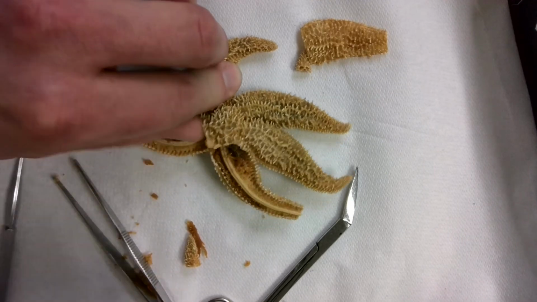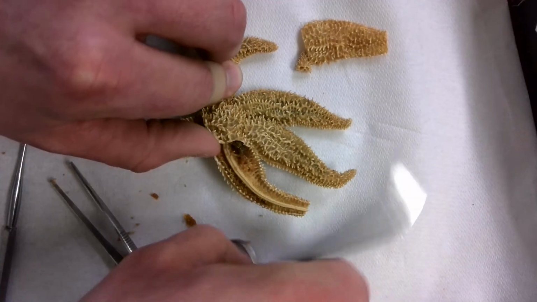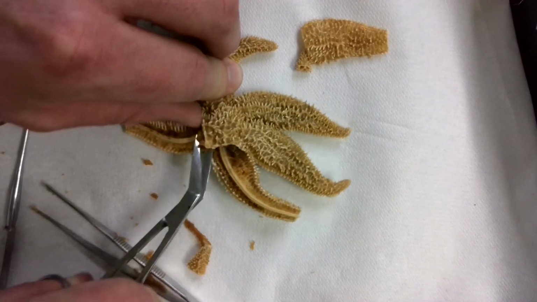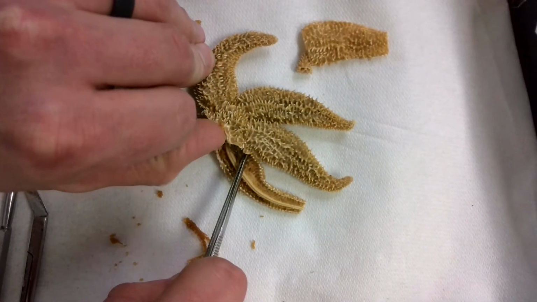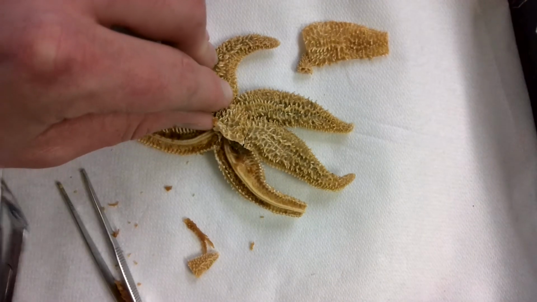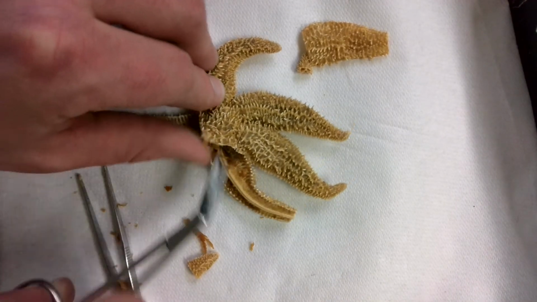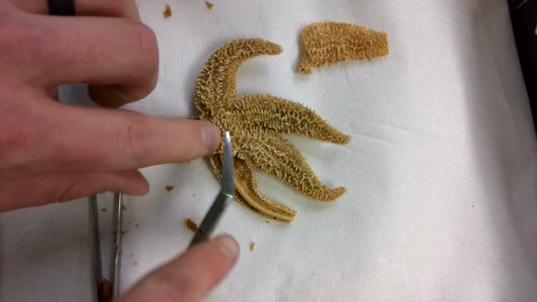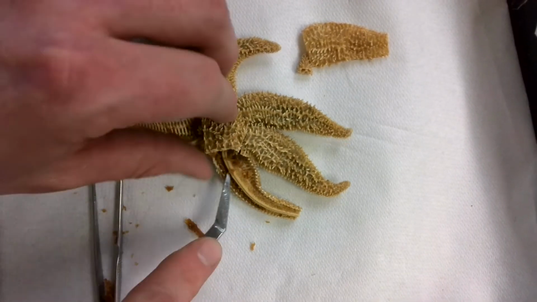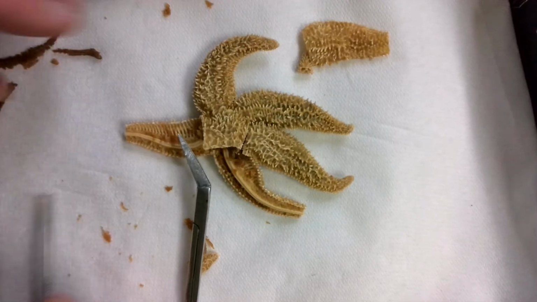Now what I need to make sure I do is cut so I can lift up on these flaps. Okay, so I've got a little flap here. I want to be able to lift it. I'm still getting stuck, so that means I've got to make a few more cuts along the sides. But I want to make sure I don't cut too deep by the madreporite, because I don't want to lose my stone canal.